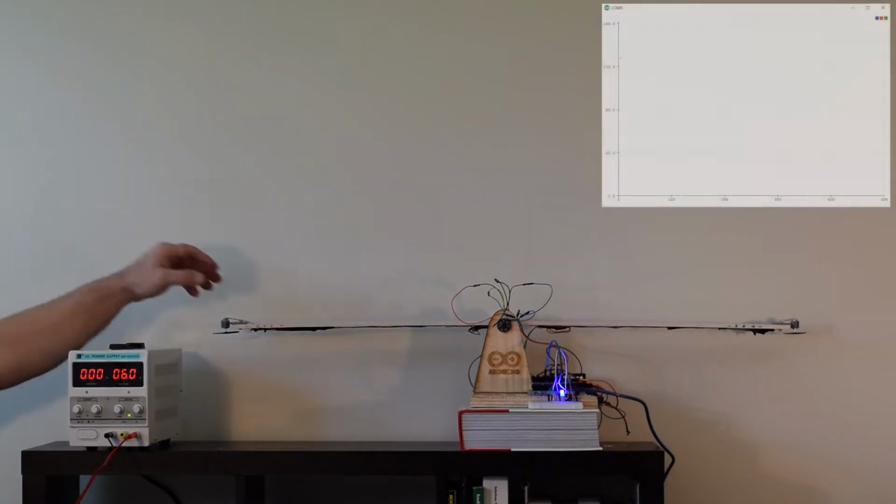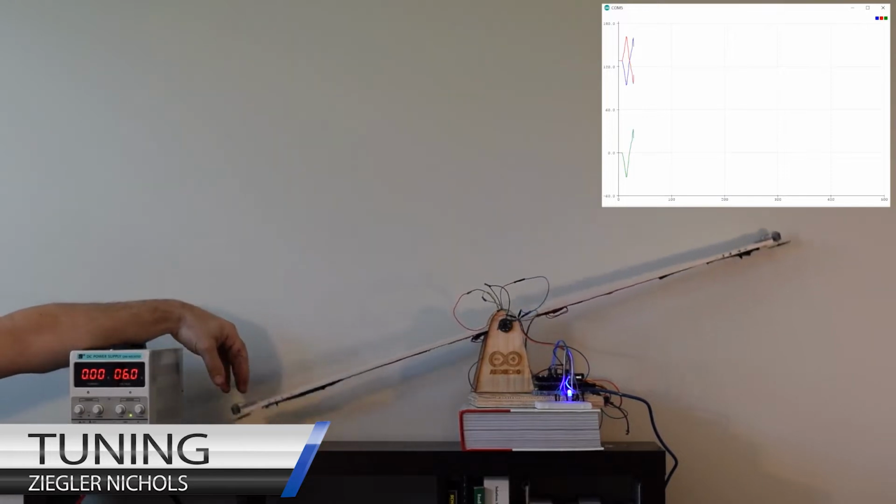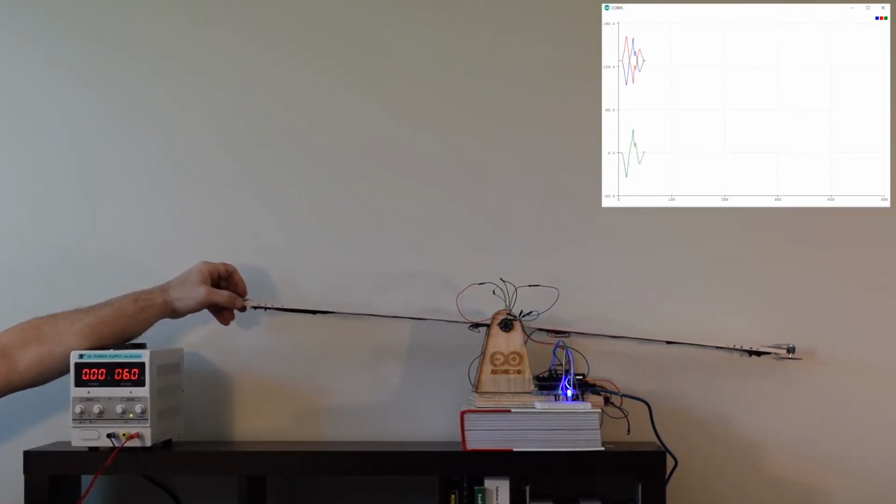To tune the PID control system, I used the Ziegler-Nichols tuning method. Initially, I had some difficulty tuning the system, which required me to perform some troubleshooting on my project. The first problem I encountered was that the system was slow to respond on one side.